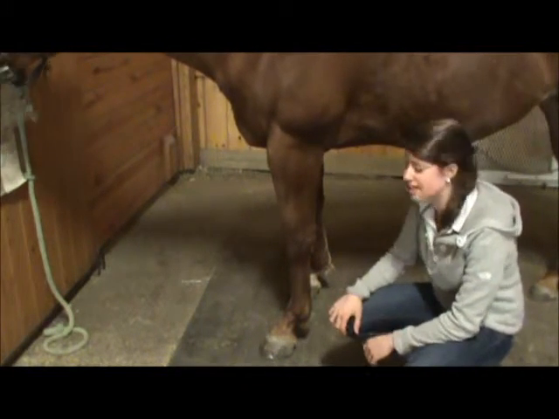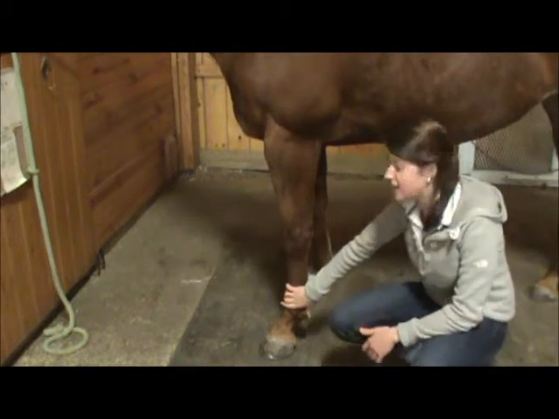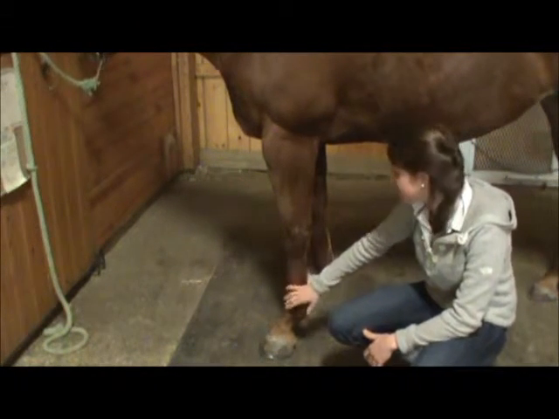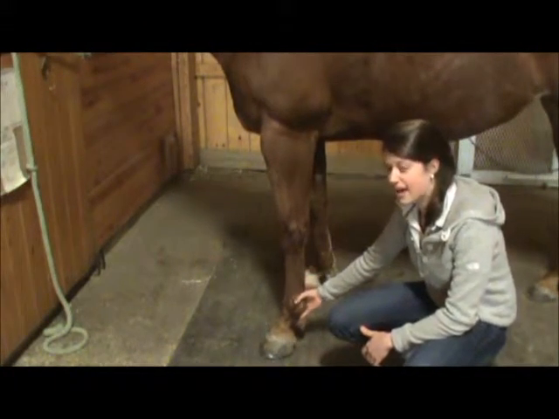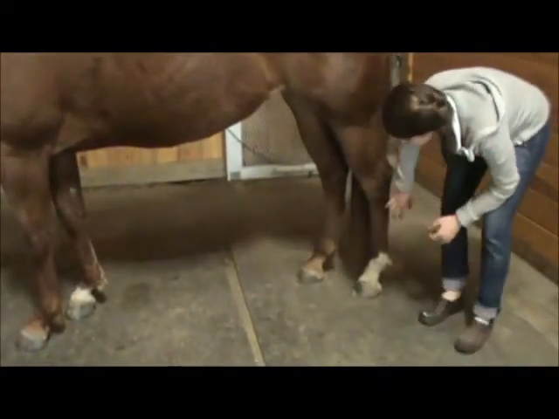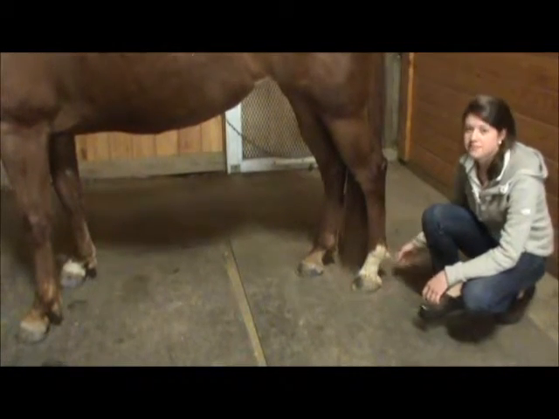Now in the distal limb, we also have certain directions we use. In the front of the distal limb, in the foreleg, we call that dorsal, and then towards the back is palmar. And in the hind limb, the front is dorsal, and the back is plantar.